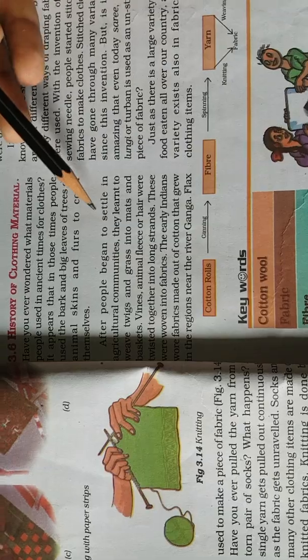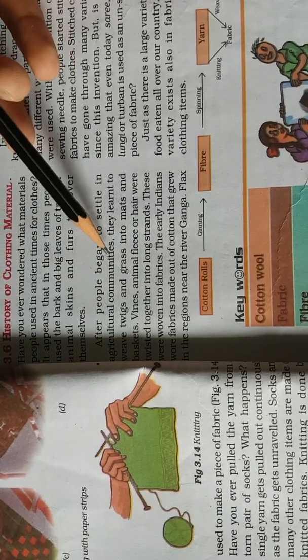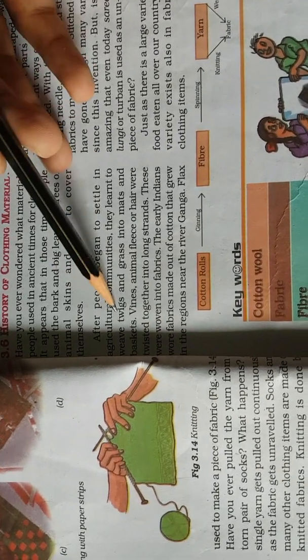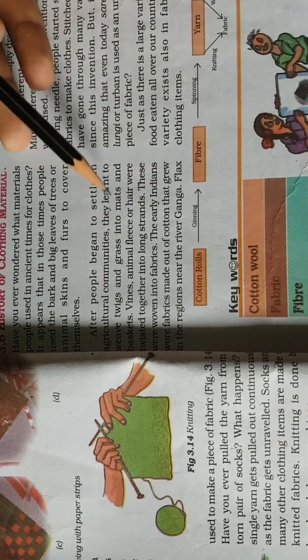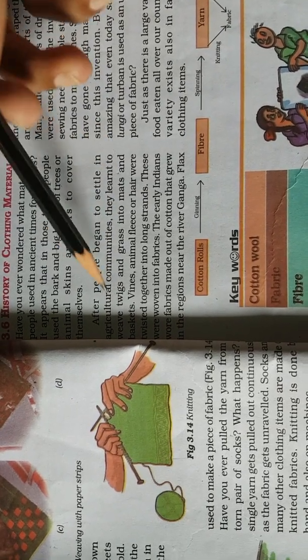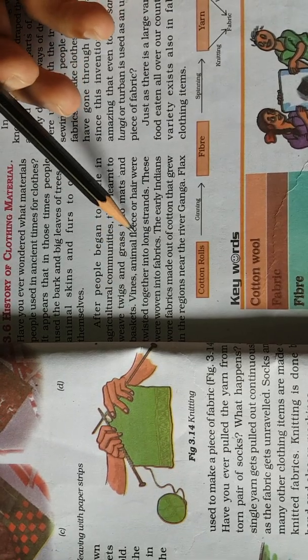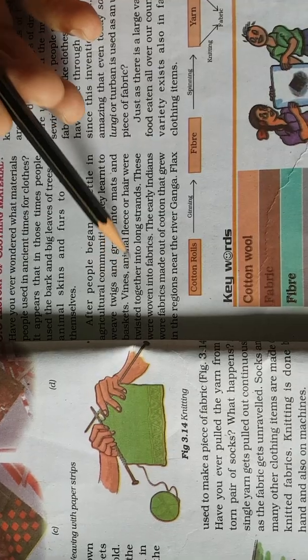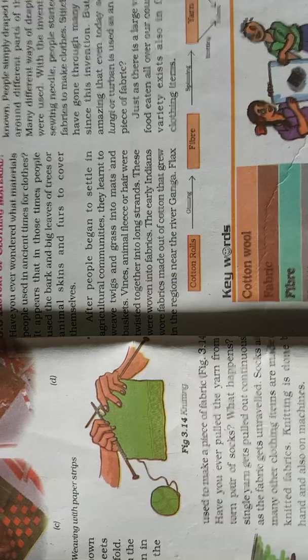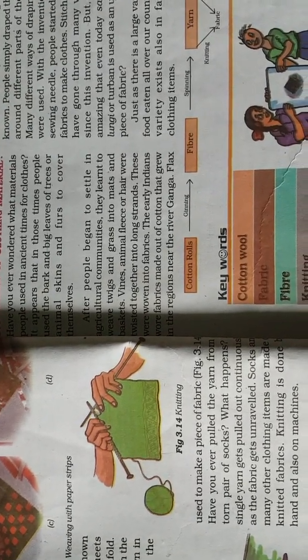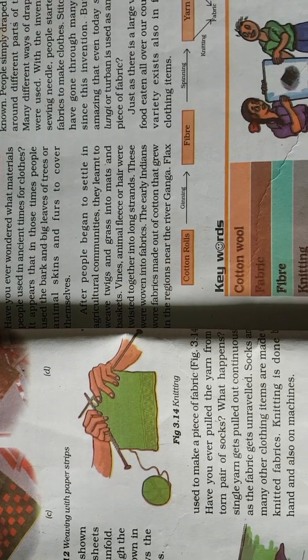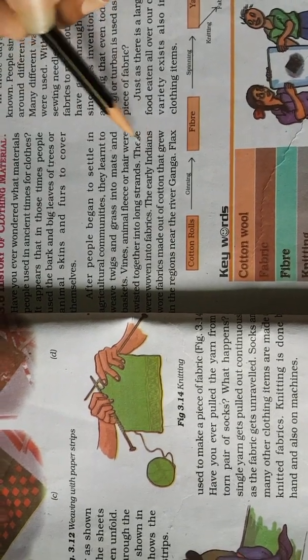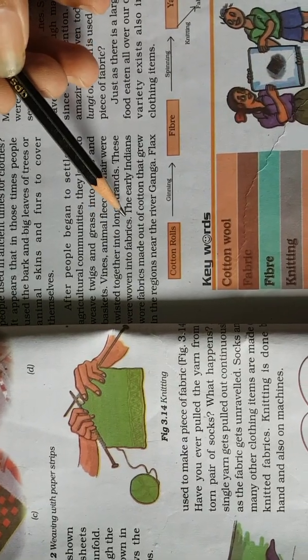After people began to settle in agricultural communities, they learned to weave strings and grasses into mats and baskets. Vines, animal fleece or hair were twisted together into long strands. Whatever animal hair they had, they twisted it and made a string like thing, and they make long strands of it. These were woven into fibers.